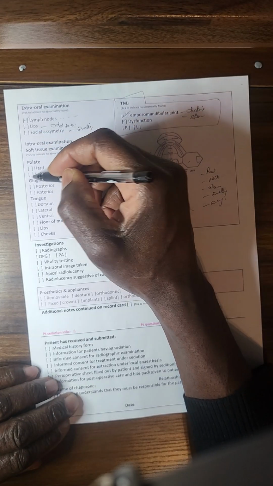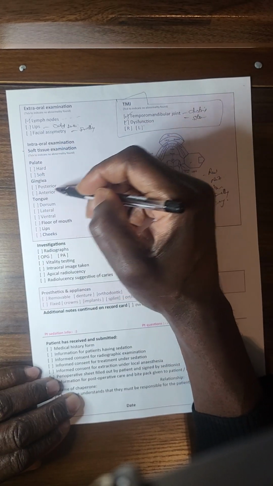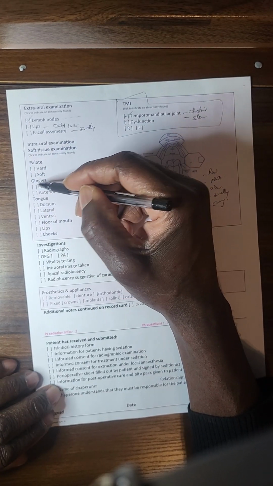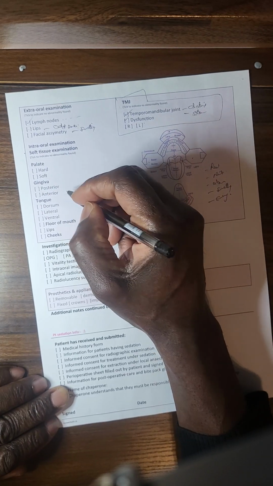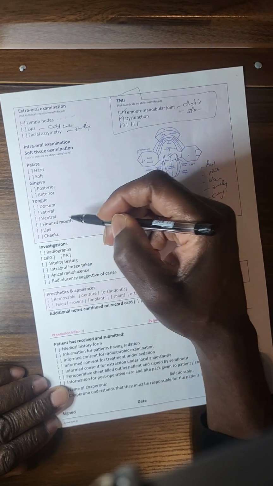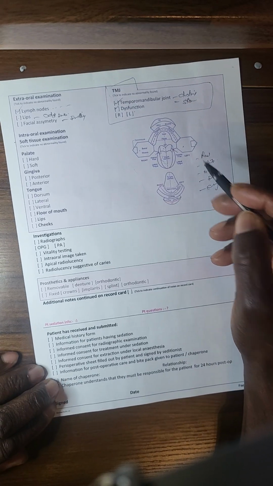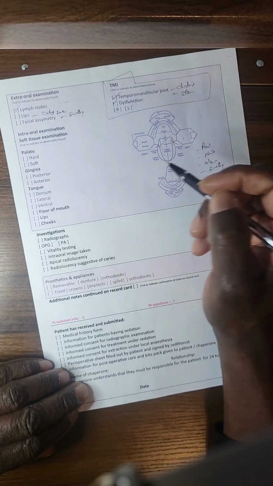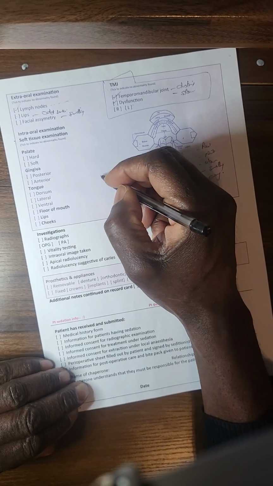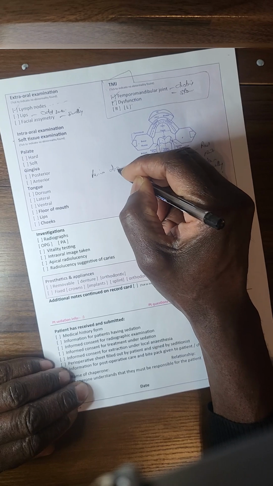Roof of the mouth, hard palate, soft palate. Again, pretty much we're looking for ulcers, swellings, asymmetry. On the gums, the back gums on the posterior teeth, anterior teeth. Well, of course, this is pretty much what we're finding here. So we can just write them here. We indicate them on the image here. With the gums, we'll find lots of periodontal disease.